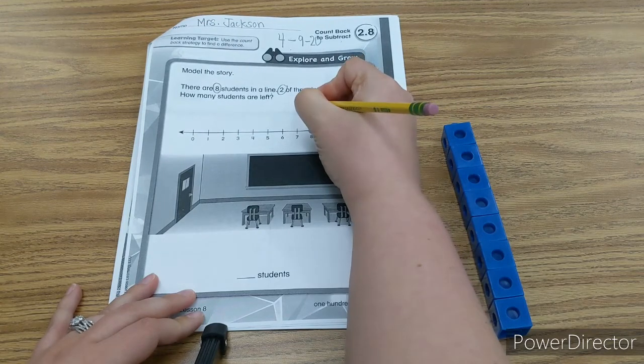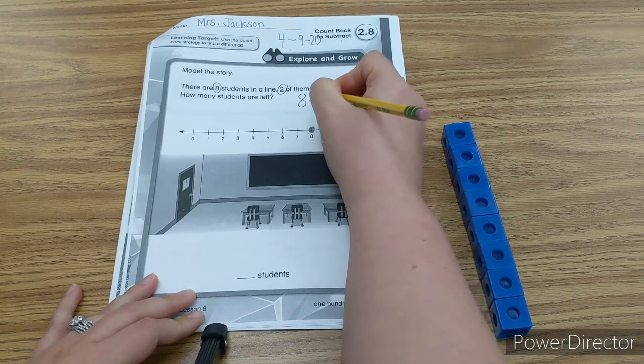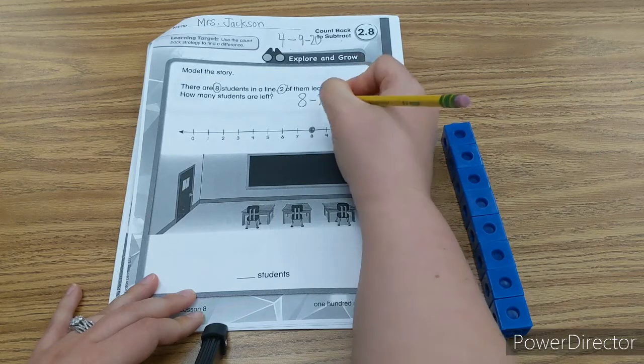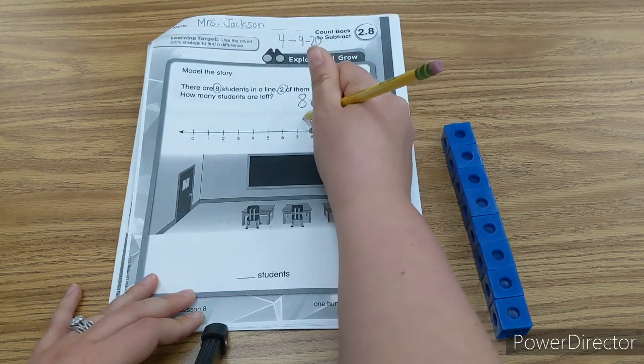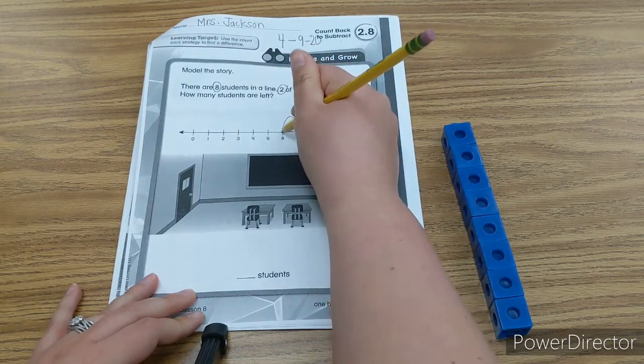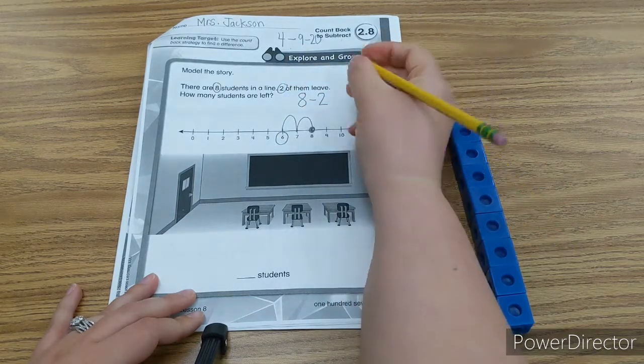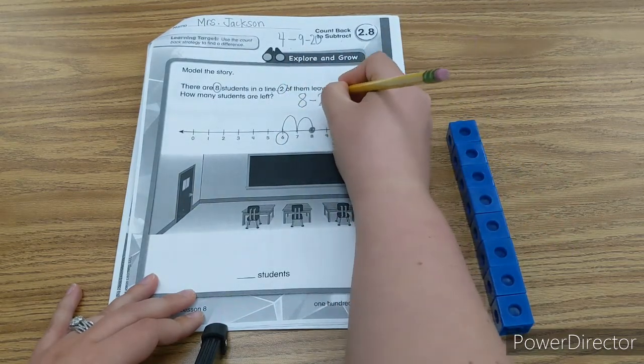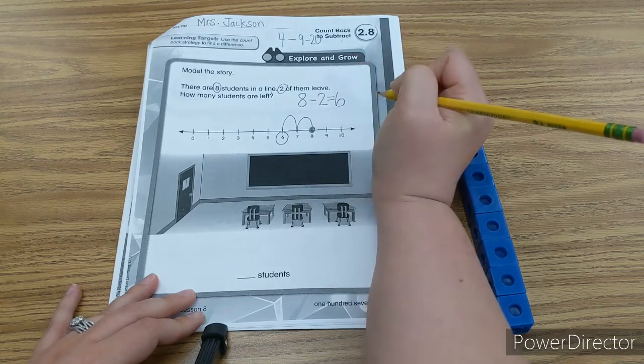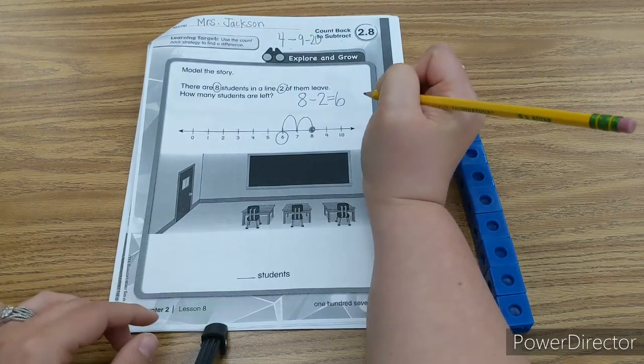So 8 and 2 leave. So minus 2. 1, 2. What's my other part? 6. 6 students are left.